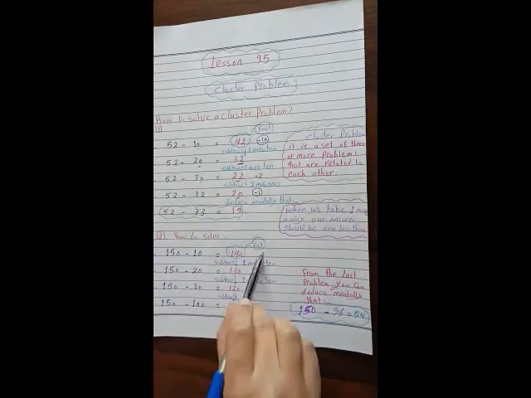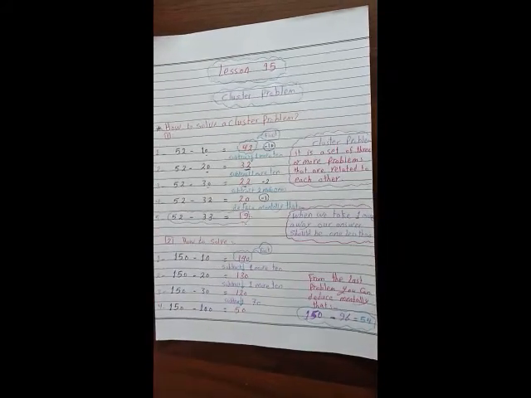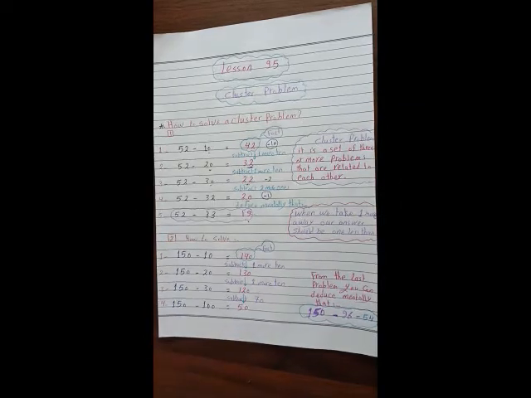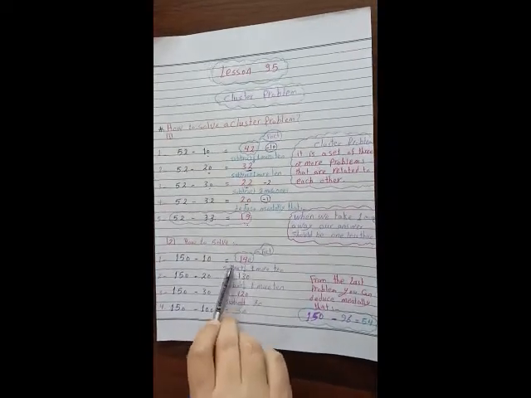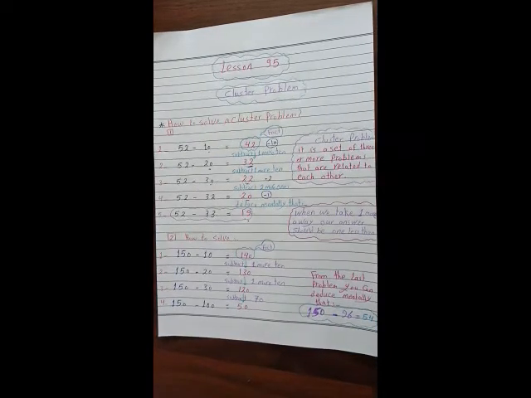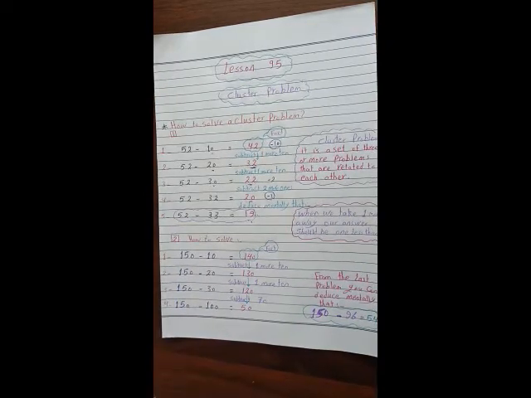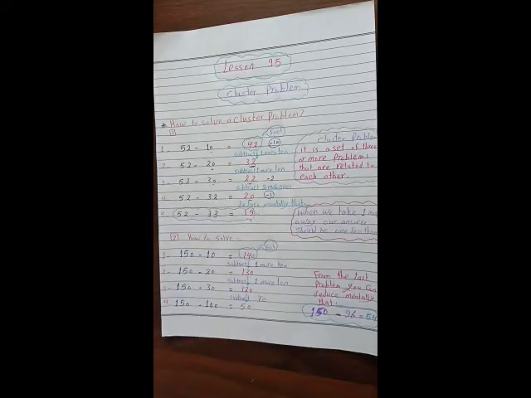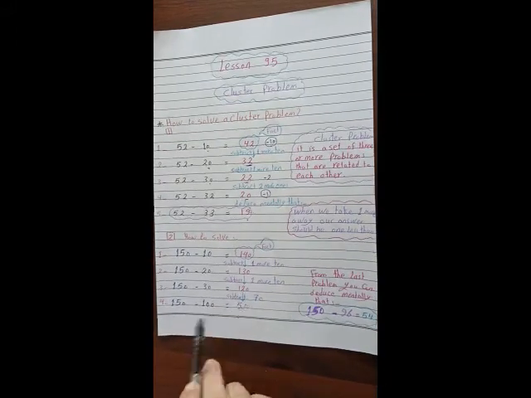Okay, I will use this fact to solve the second one. 150 minus 20. Okay, here 20 is more than 10. It's more than by 10. So my answer here, I will subtract one more 10 from 140. My answer will be 130. Excellent. Okay, I will use this fact to solve 150 minus 30. I will subtract one more 10 from 130 because 30 is more than 20 by 10. So my answer here will be 120.